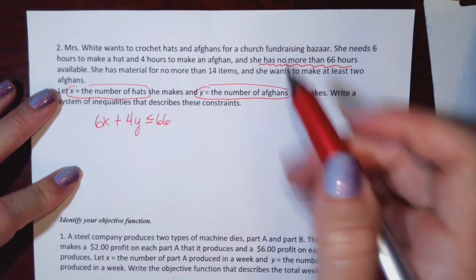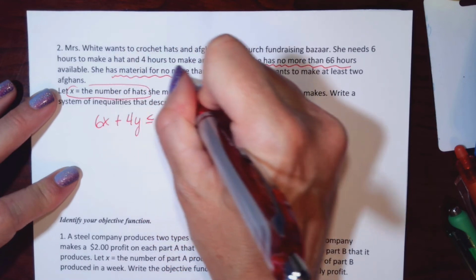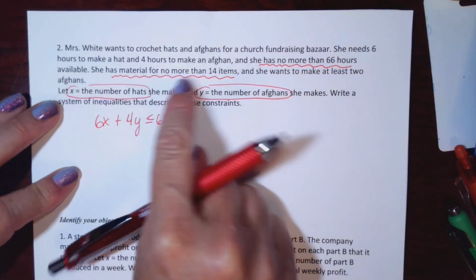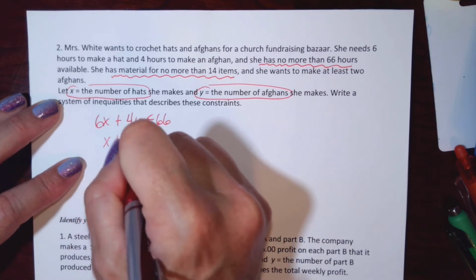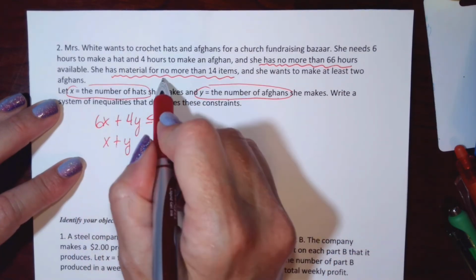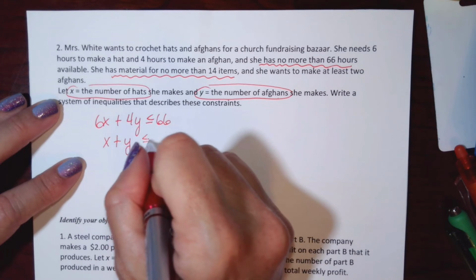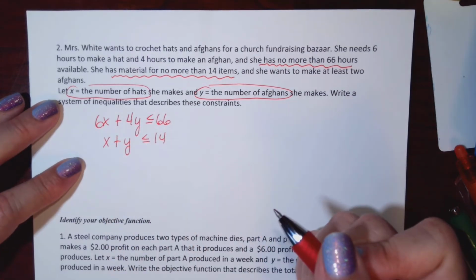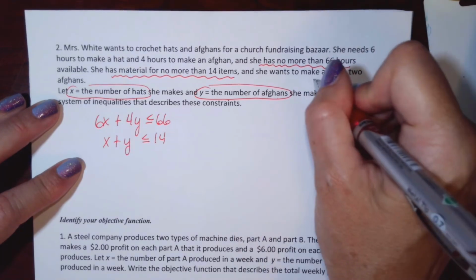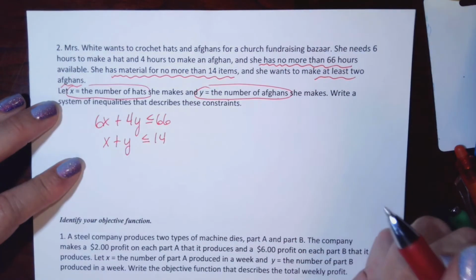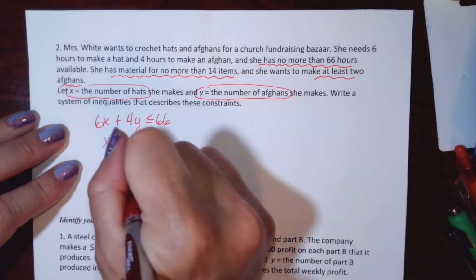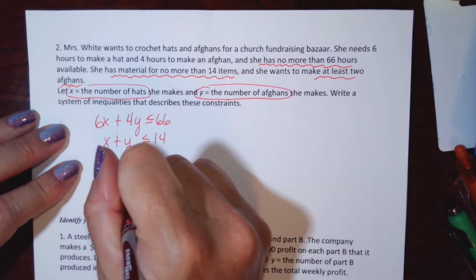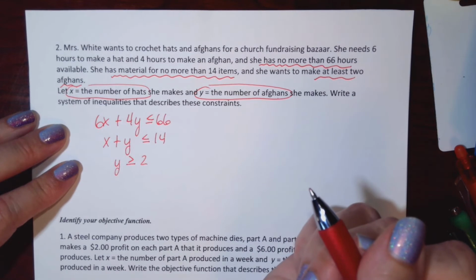Our second constraint is about materials. She has material for no more than 14 items. So the number of hats plus afghans has to be less than or equal to 14. That's my number of items. She wants to make at least 2 afghans. So Y is afghan, and Y needs to be at least 2, so greater than or equal to 2.